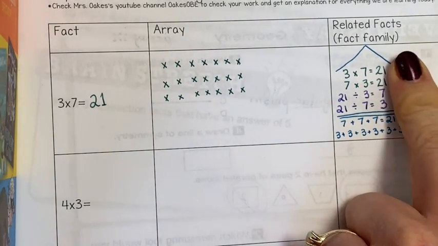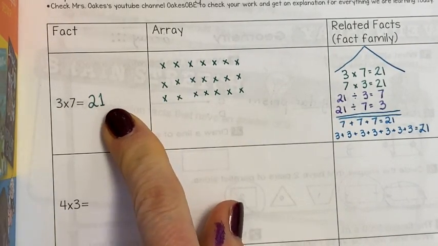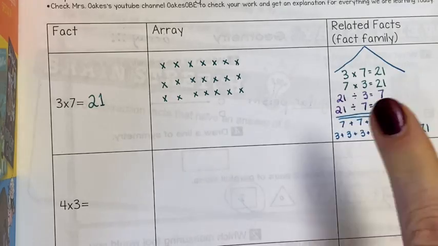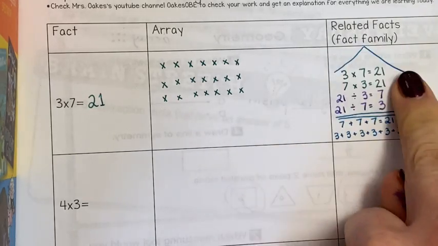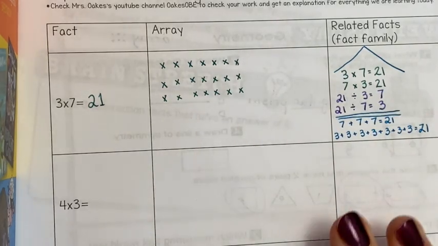This column is all of the related facts, the fact family, and this is the fact. So the one that I give you to start, then you draw your array, and then you make your fact family. You don't need to do the house. I just find it kind of helps with people when they're trying to understand it.